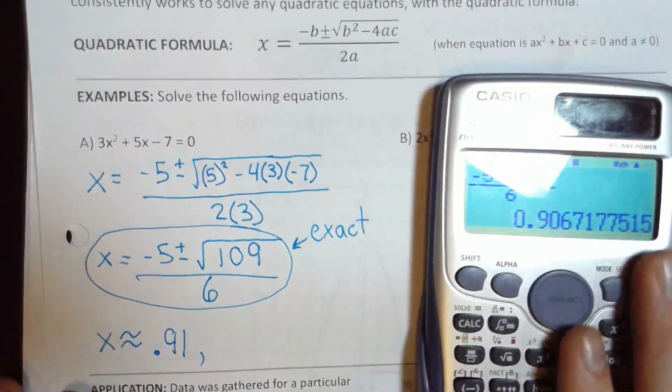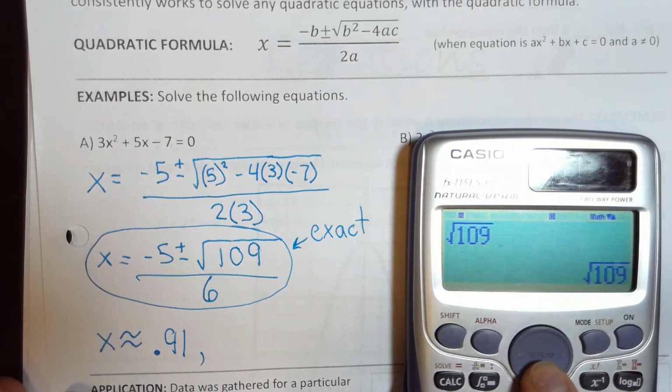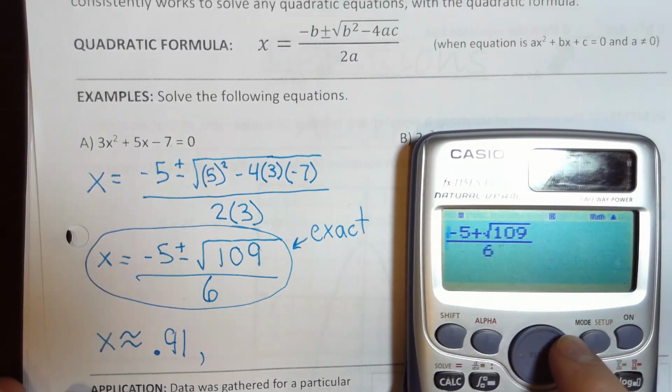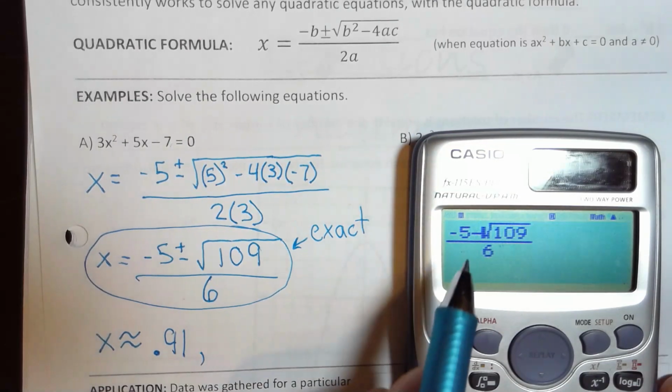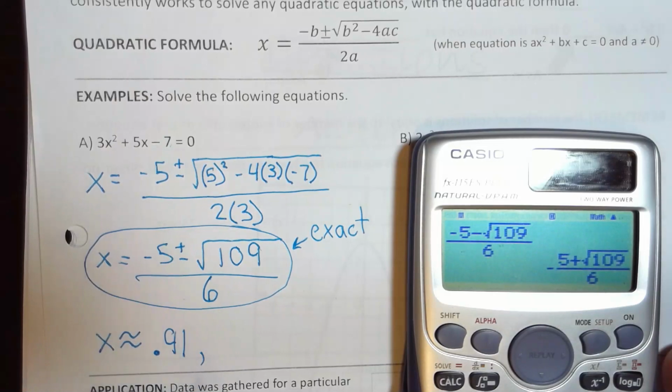And then to save yourself some time, if you're looking for the other solution, there's always some way to get back into it. Mine is to push the over button here. And then you can take away that plus sign, and now we're just putting a minus sign. So we did the plus sign. Now we're checking out what we get with this negative sign.